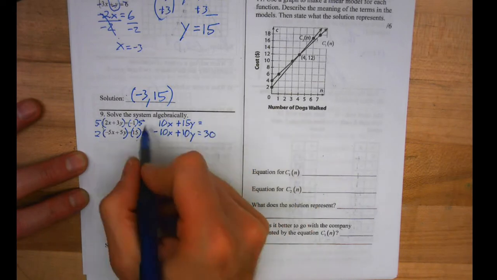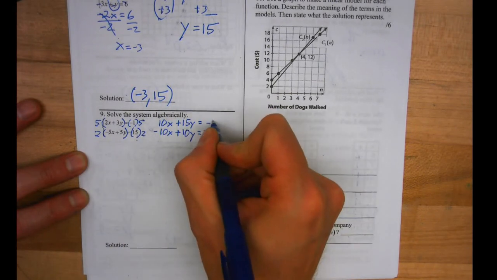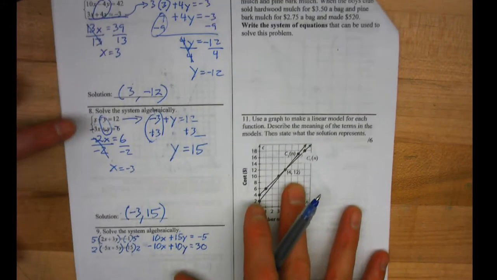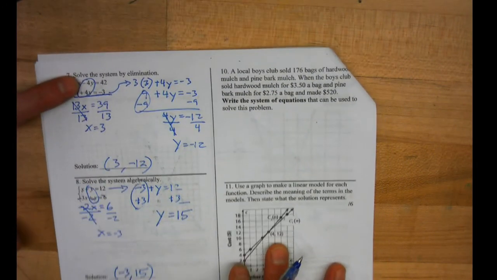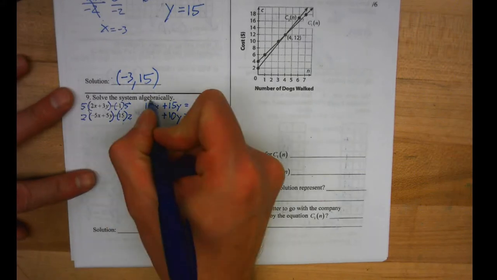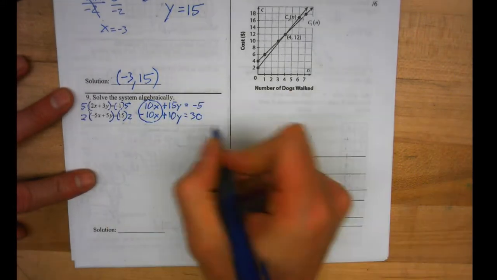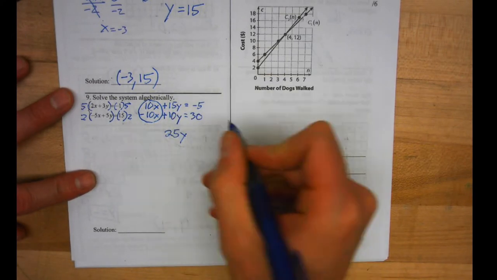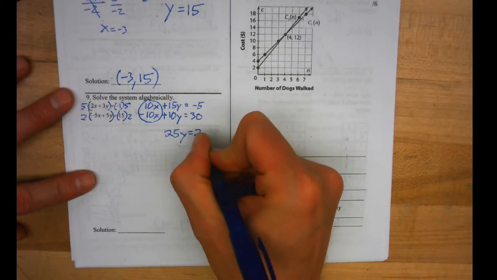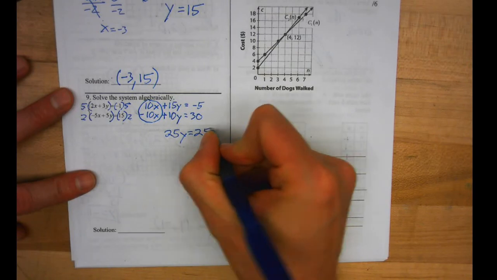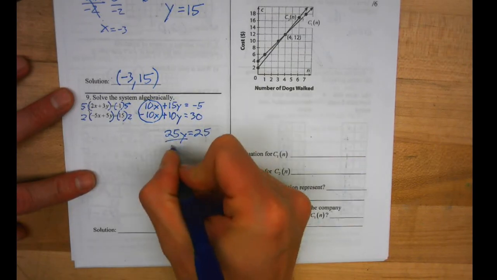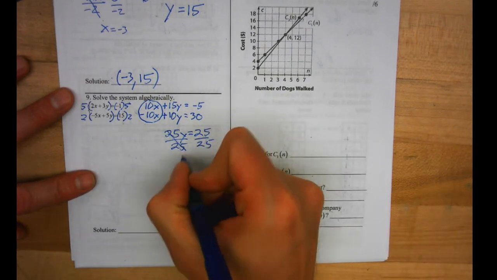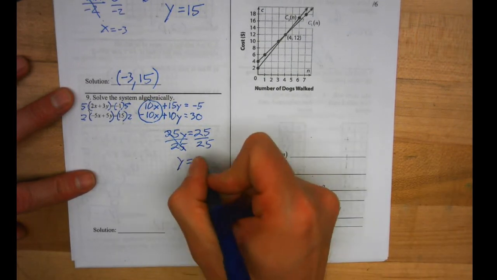And that equals -5. Now that they're all equal to each other, it's the same thing that we did up here. We make a 0, right? So we're making a 0 with the x here. So this is 25y. 15 plus 10 is 25. And then you have 30 minus 5 is 25. Divide by 25 on both sides. Oh, I'm going to run out of time. You have y equals 1.